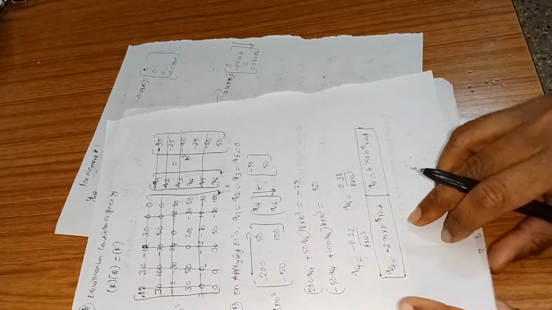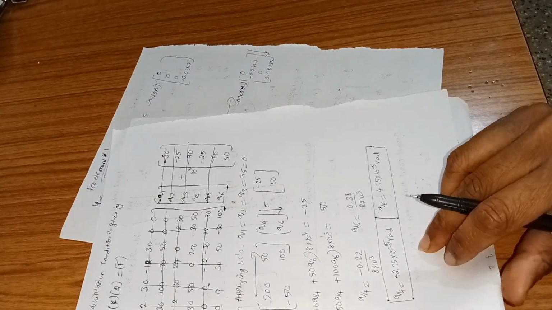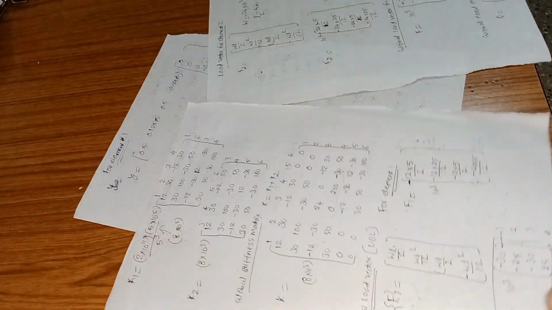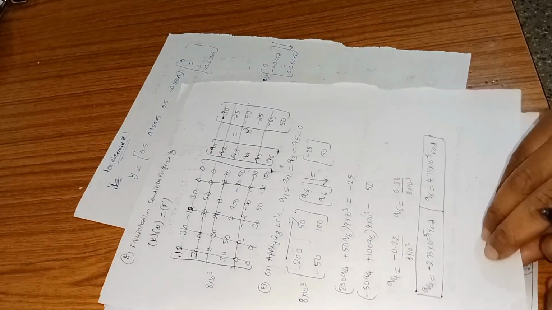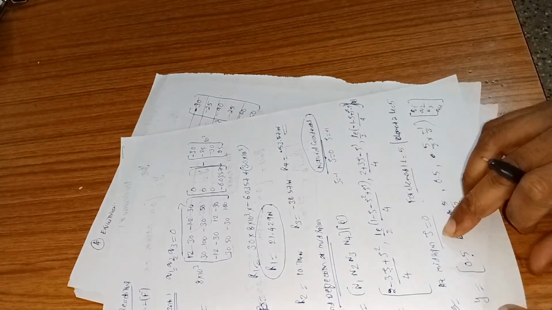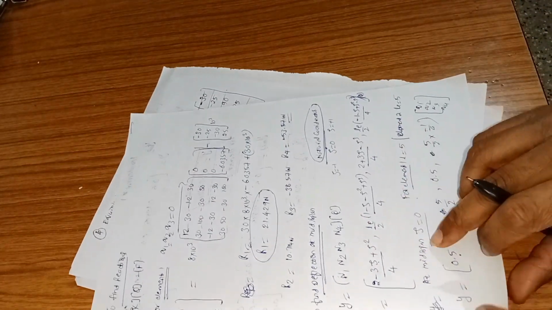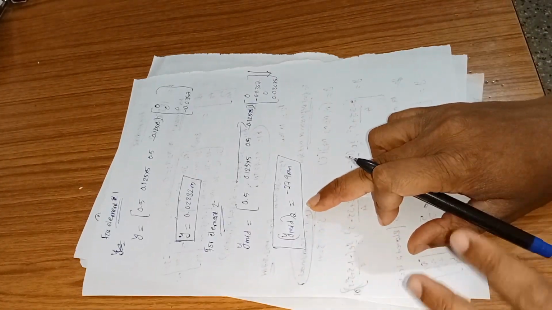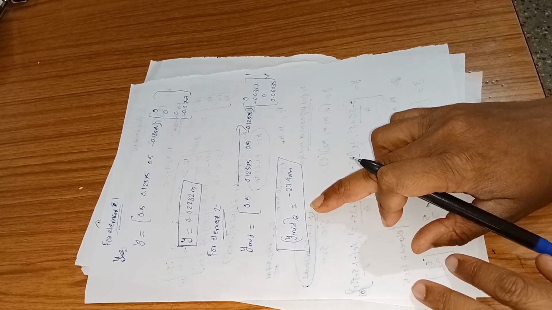In this problem, we first found out the displacements. We did the FEA model, elemental stiffness matrix, global stiffness matrix, then used the load vectors and applied boundary conditions. We got Q4 and Q6. Then we found out the reactions R1, R2, R3 and R4. And finally, we found the deflection at midspan. So this is all about the problem.